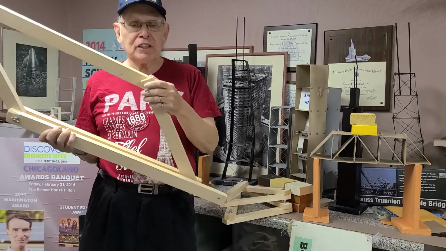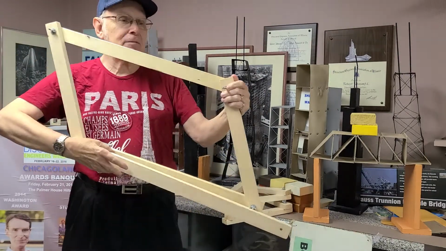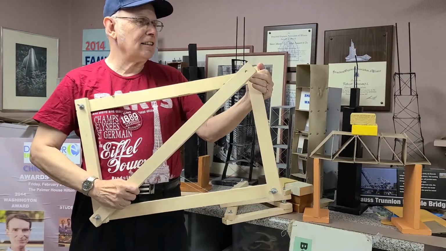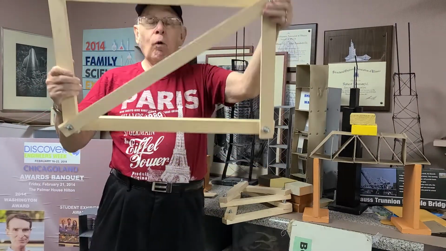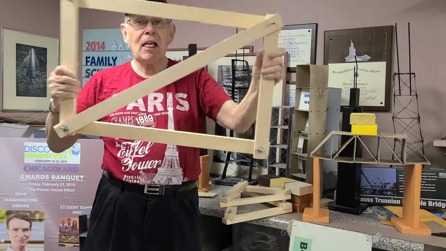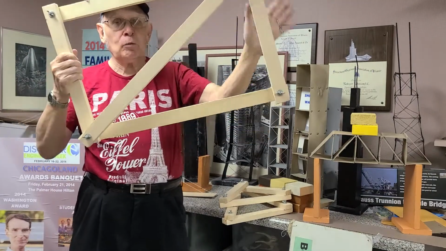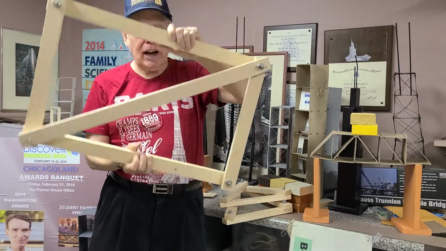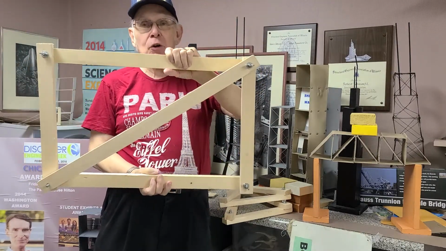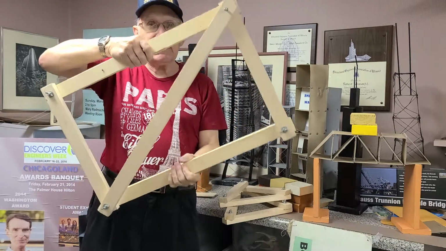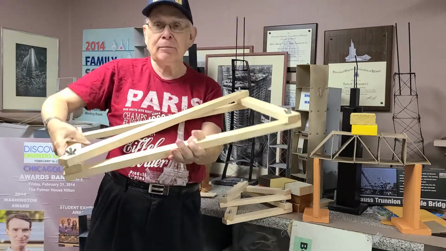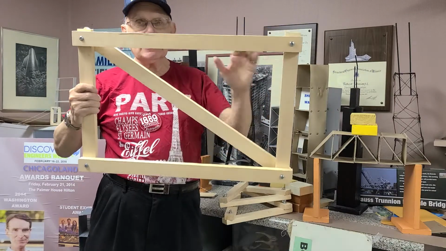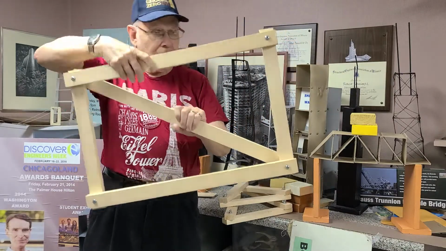However, notice what we can do here. If I take this member here and add it and form triangles, now this structure won't move. So this is the importance of triangles. When you get to high school, you'll have a whole course on the study of triangles. Since it's very important to engineers, engineers of course are going to have to take that course in trigonometry.